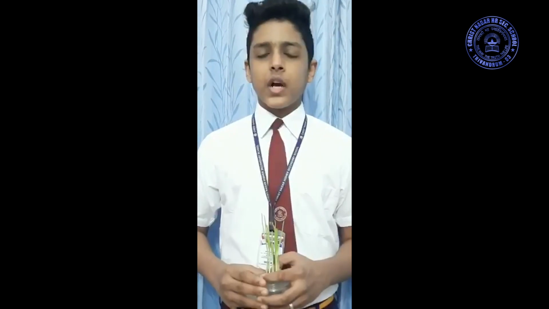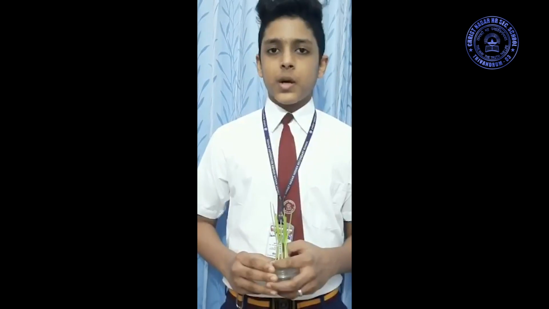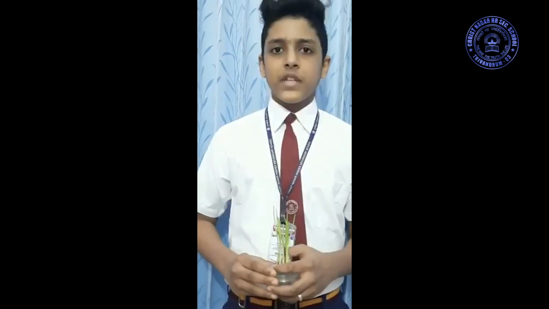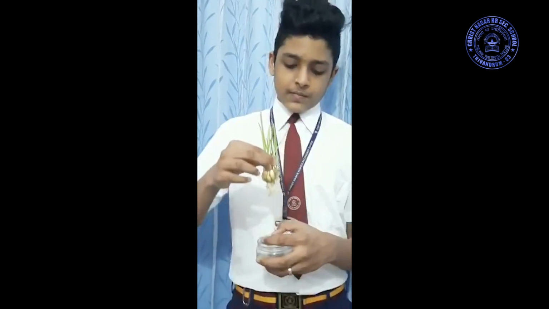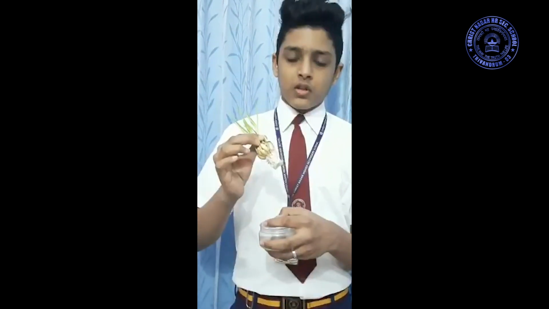Firstly, take a bunch of garlic, then place them in a container, then cut its top portion. Then we should pour water in the container such that its top portion is not submerged and its bottom portion will be completely submerged. And in about a week or so, the sprouts will start to come. Then it will be like this. The roots will also be coming.